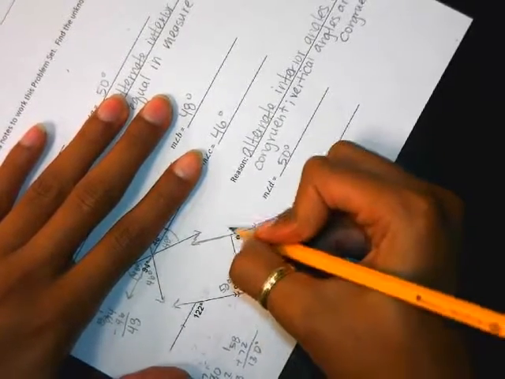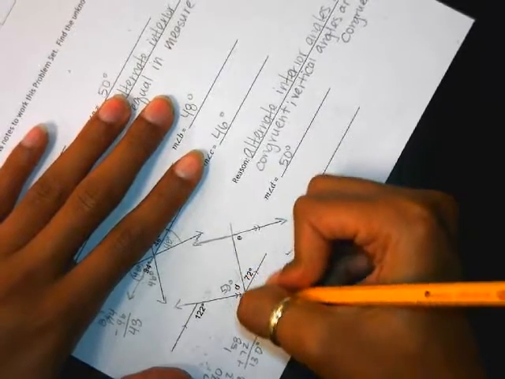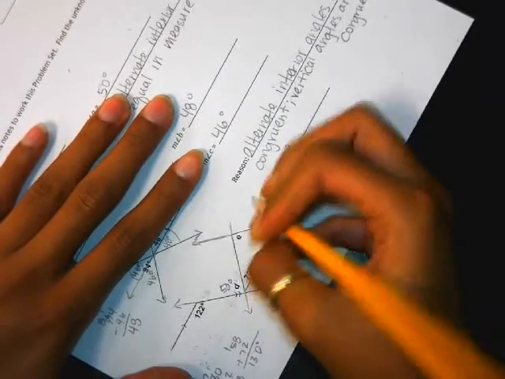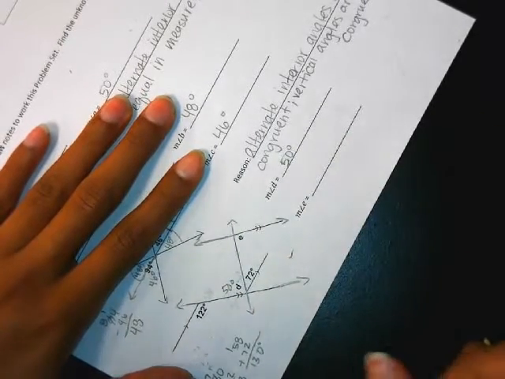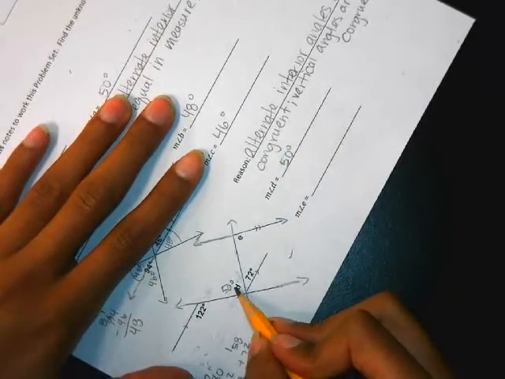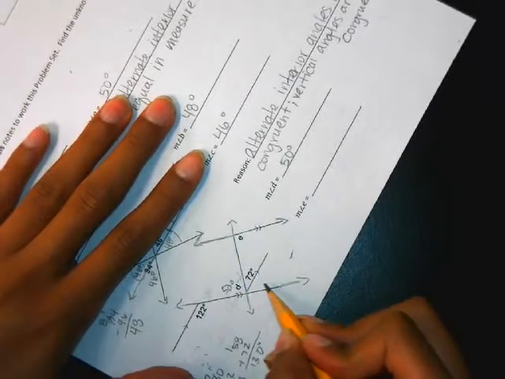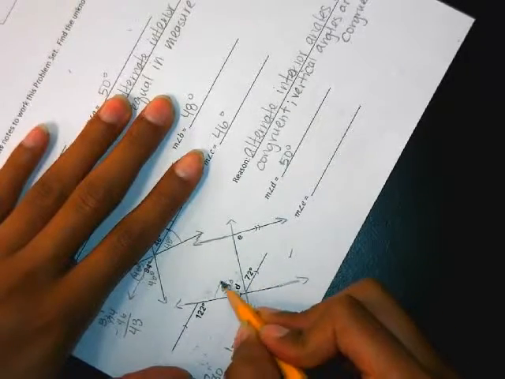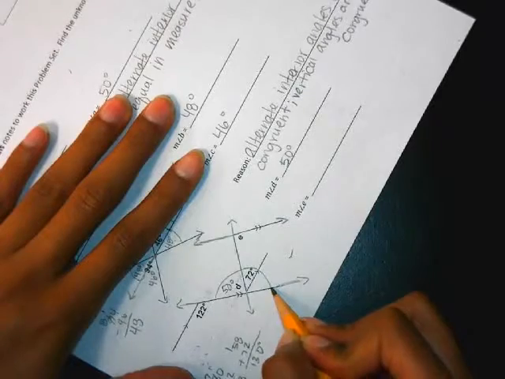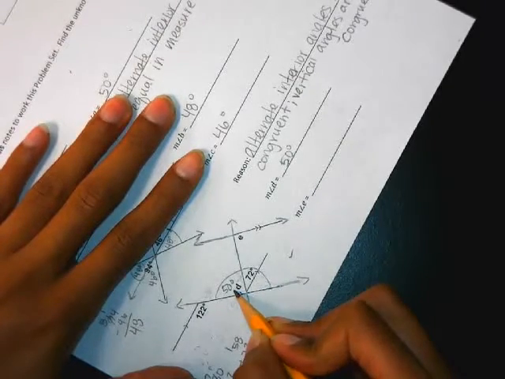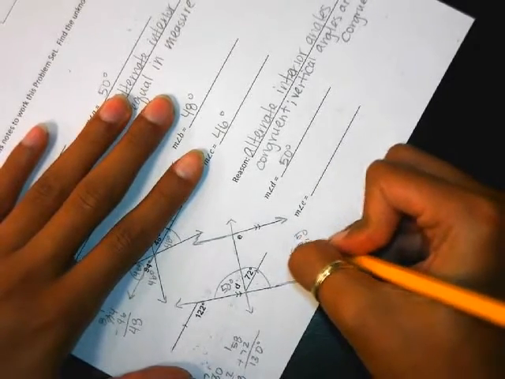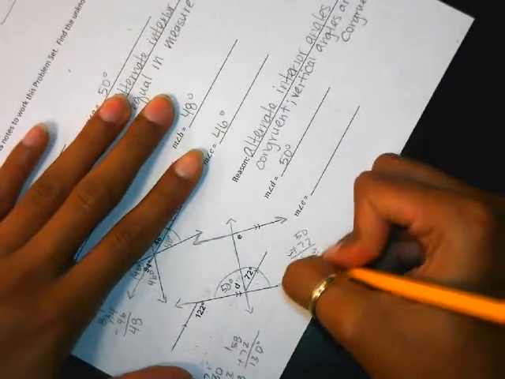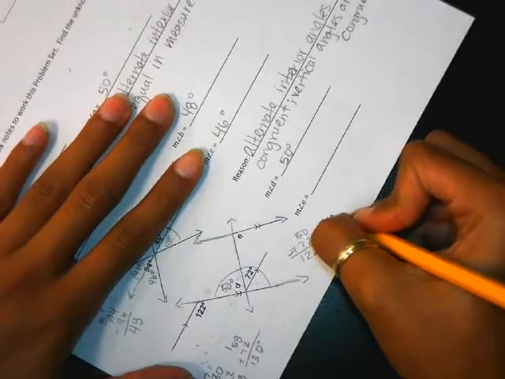Now 50 plus 72, and this angle must equal 180 degrees. Since that's 50 and that's 72, we need to find that. So 50 and 72, I get 122. I'm going to subtract it from 180. So this right here must equal 58 degrees.